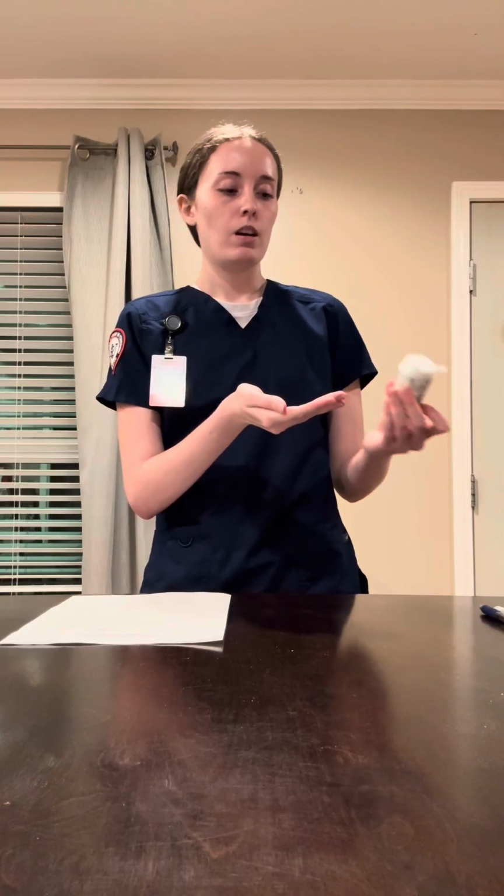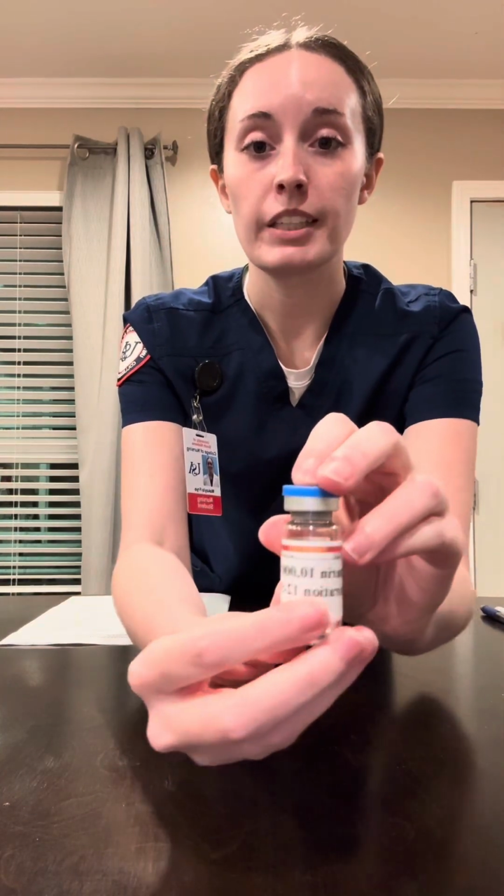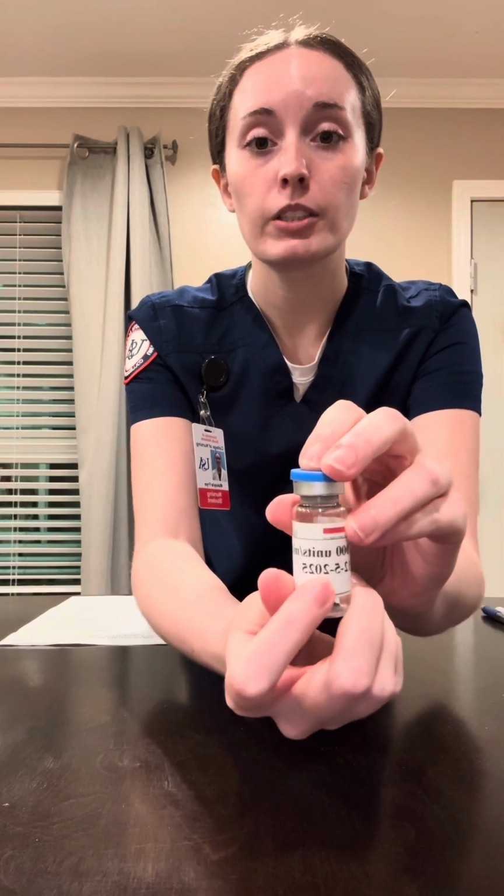Okay. So the next thing that I'm going to do is just apply some hand sanitizer. Okay, so now I'm just going to show you my medication. So this is heparin, 10,000 units per milliliter. Expiration is 12/5/2025. Okay, so this is where I begin my first check of the 7 rights of medication administration.